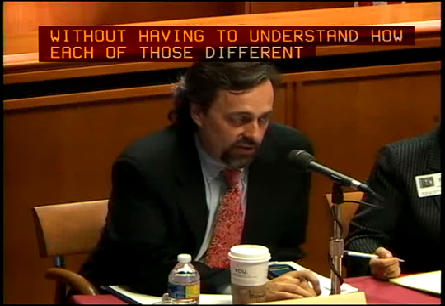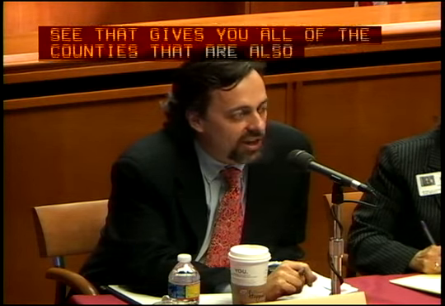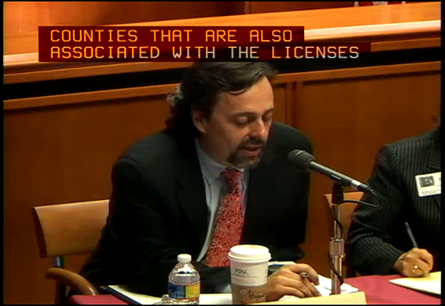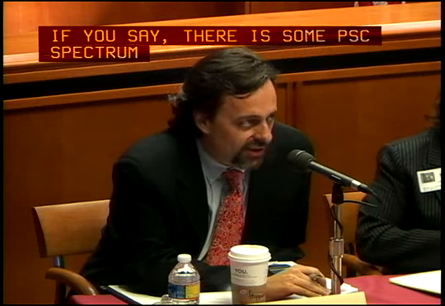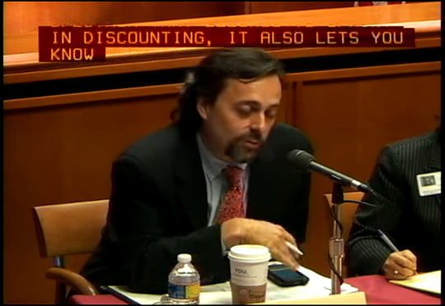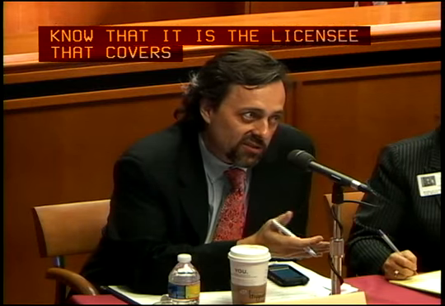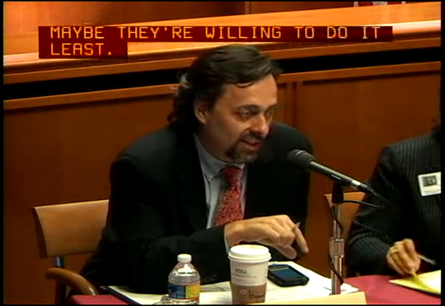And then when you go to export the data, which I just discovered yesterday, I was happy to see that it gives you all of the counties that are also associated with the licenses that you've identified. So if you say, okay, there's some A block PCS spectrum in Washoe County that belongs to Sprint, it also lets you know that Sprint's the licensee for the larger MTA, which covers all of Northern California and Northern Nevada. That would help you understand that maybe they're willing to do a lease here because it's a small part of their license. Or you can see somebody else who has spectrum available there who only has Washoe County. Maybe they'd be less inclined to give you a lease.